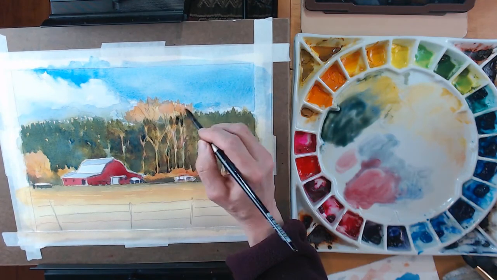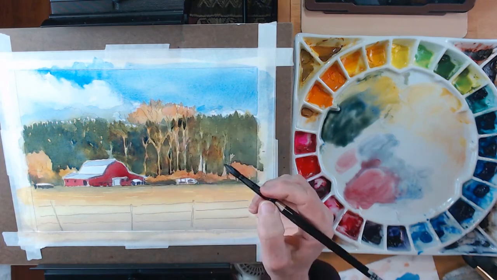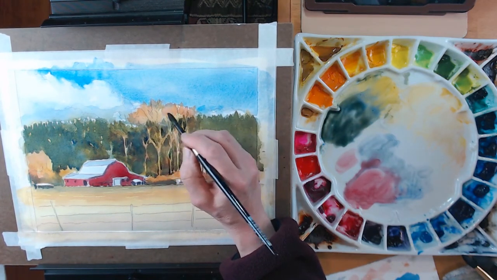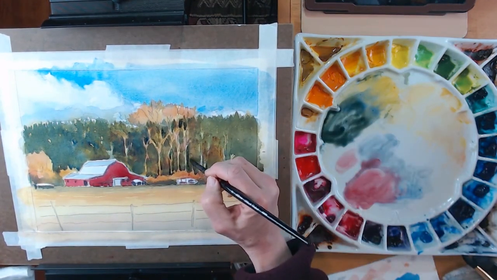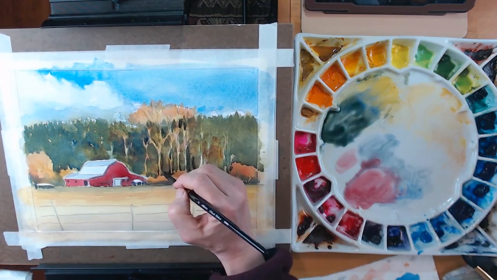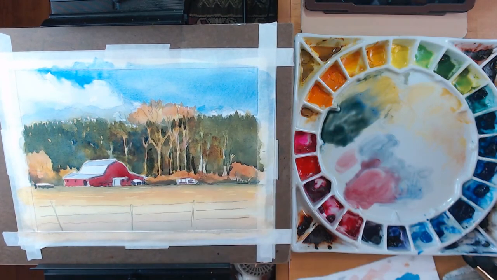What do I mean by negative shape? Negative painting, seeing the negative shape that's created by the actual object. In other words, the trees here. We know these trees have a shape to them, but the shape in between the shapes is that negative shape.